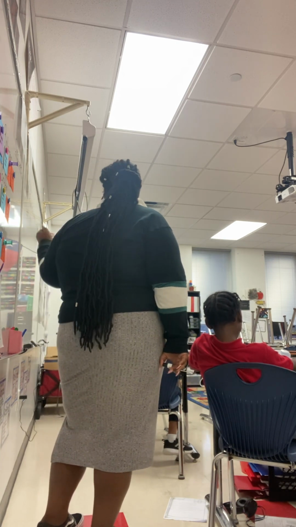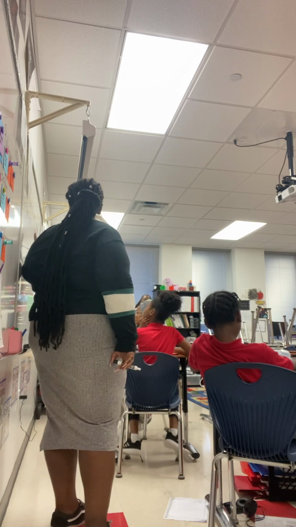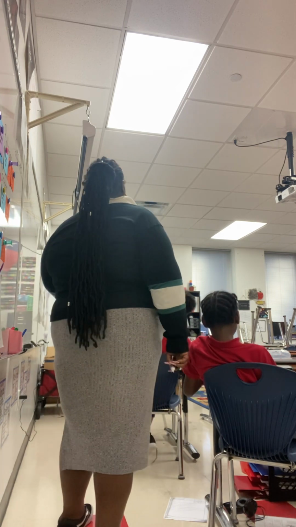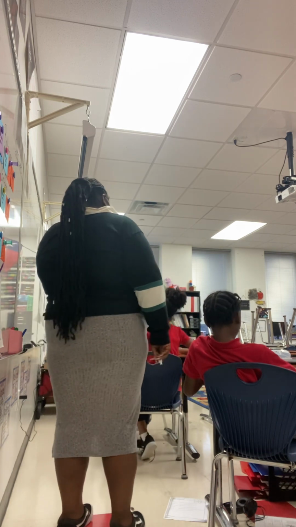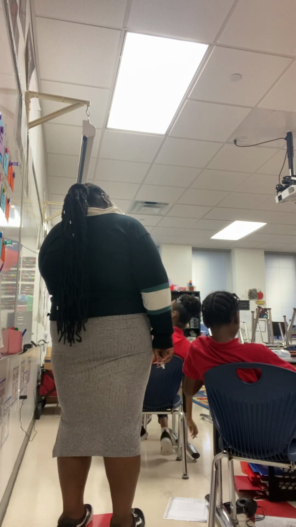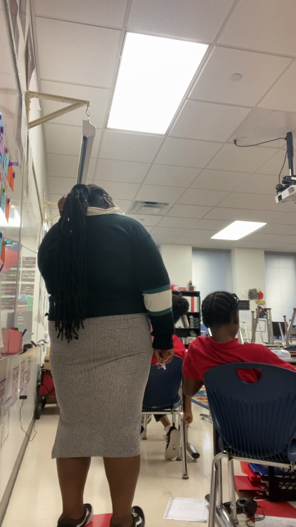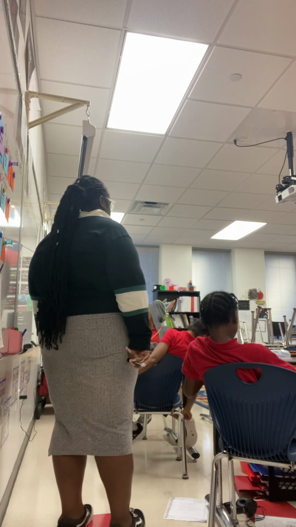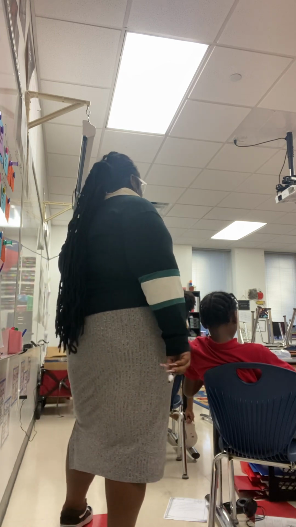Okay, so we're rounding to the tens place first. So what is the first step that we do, Maya? What digit is in the place? Okay, so we have to figure out what digit is in the tens place.